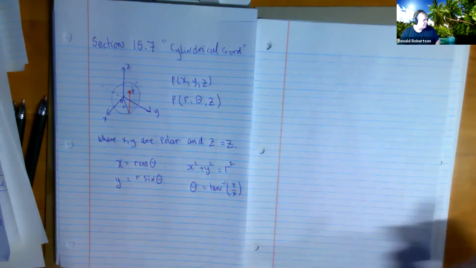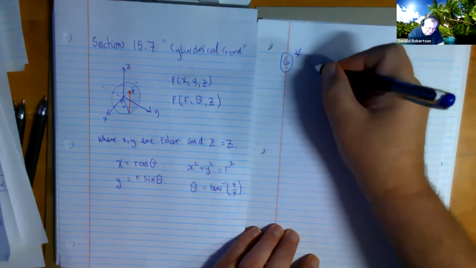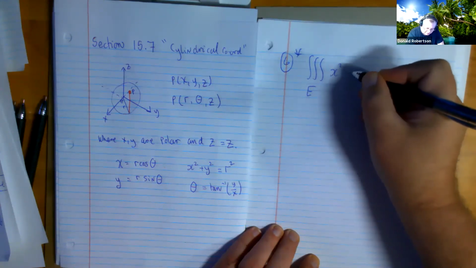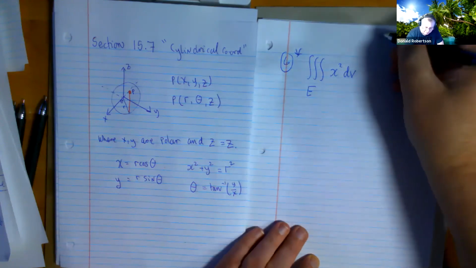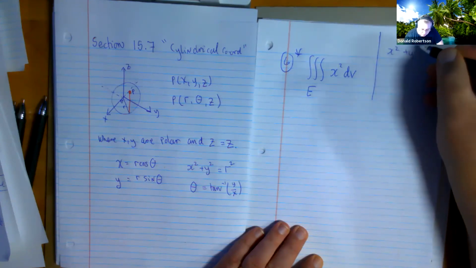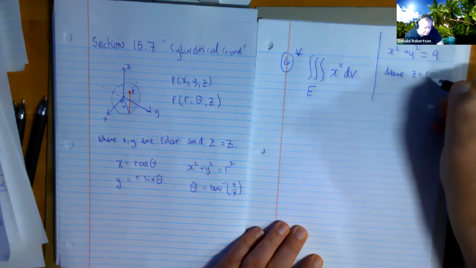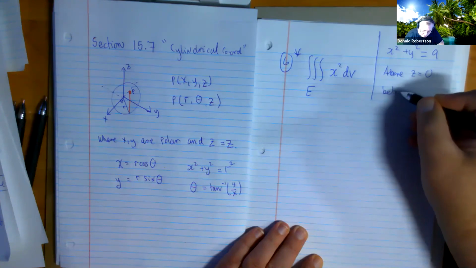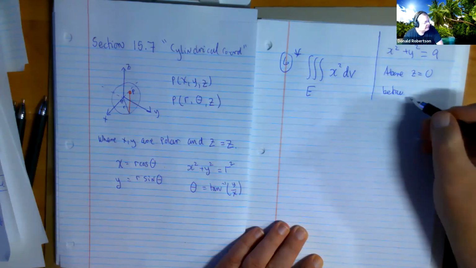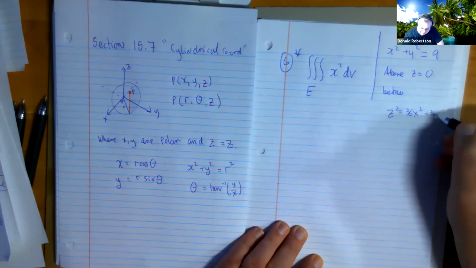This one here is similar to question 6. We have a triple integral over E, and the function's called x squared in this case. And what do we know about it? It lies inside x squared plus y squared equals 9. It lies above z equals 0, and it lies below, oh, looks weird, it lies below z squared equals 36x squared plus 36y squared.